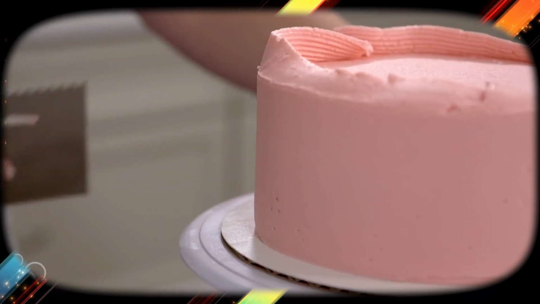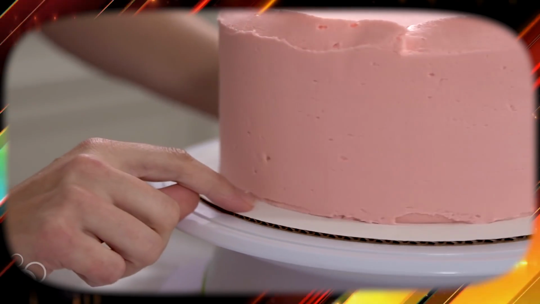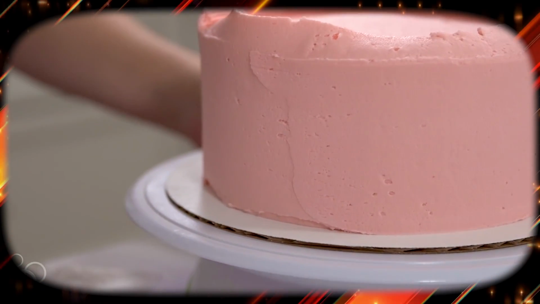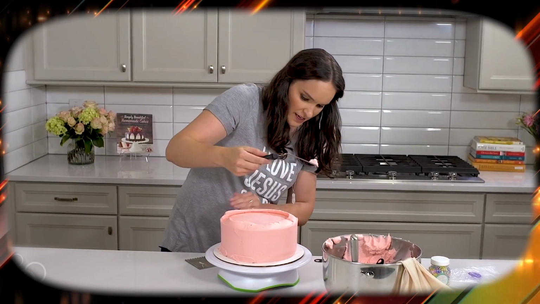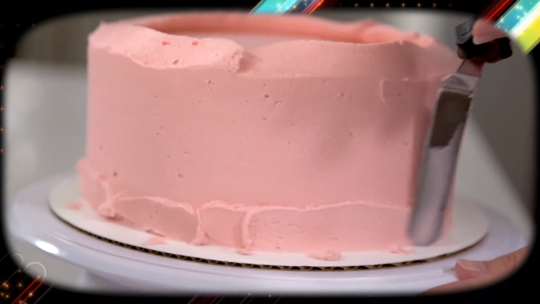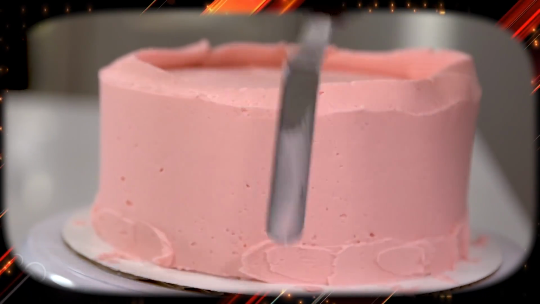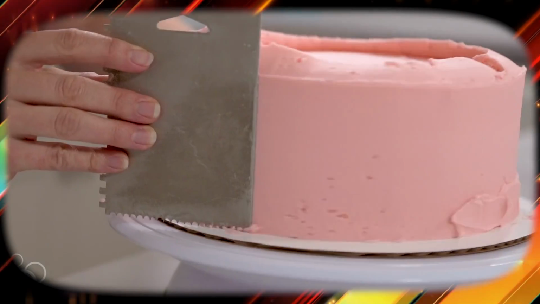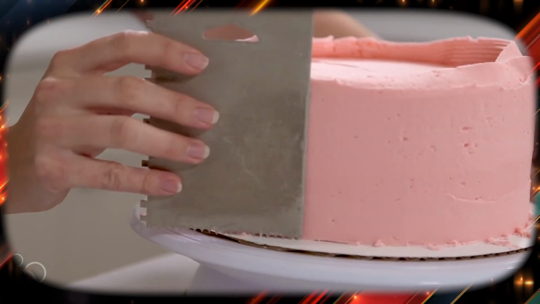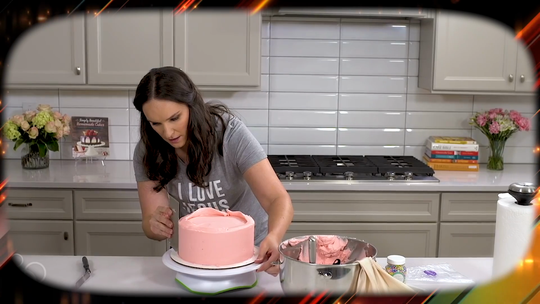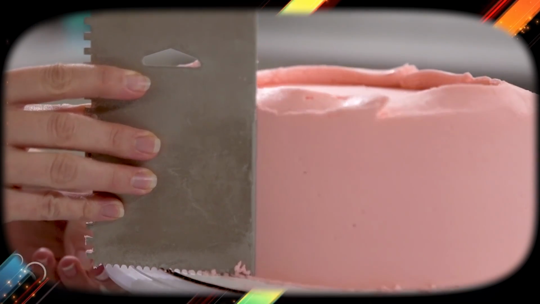Now if you notice that for the most part, you've got full coverage, but there's just some small areas down here that are open, you can definitely go back with your offset spatula or even with your piping tip and add frosting where you need to. You don't necessarily have to put frosting everywhere because as we pull frosting around again, it'll fill in some of the gaps. Just get enough around there that you'll be able to pull it around and work with it. So now we're going to keep smoothing the side of our cake, pulling that frosting around, getting those gaps filled in. The tighter that angle is, the better you're going to actually smooth those over.